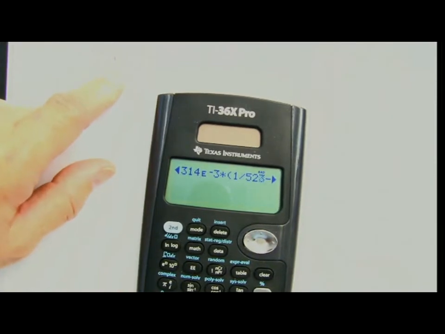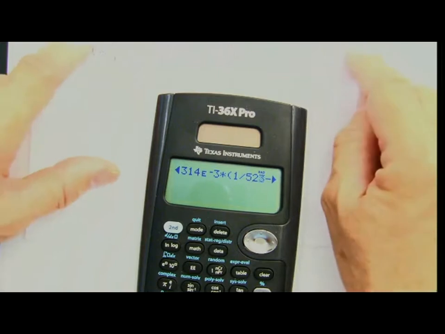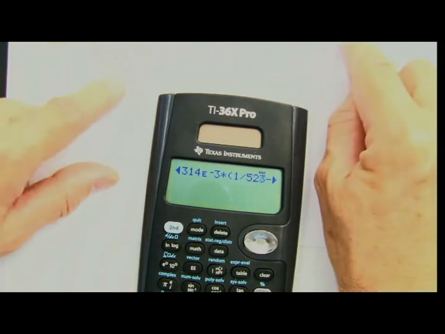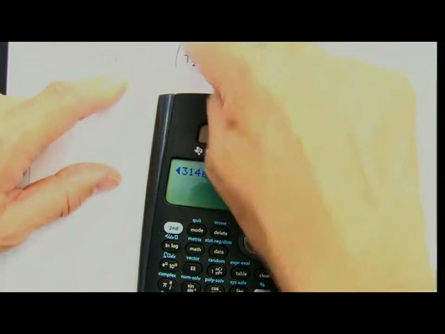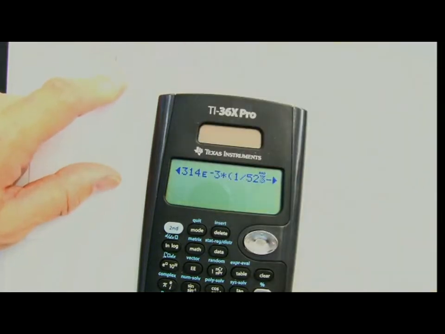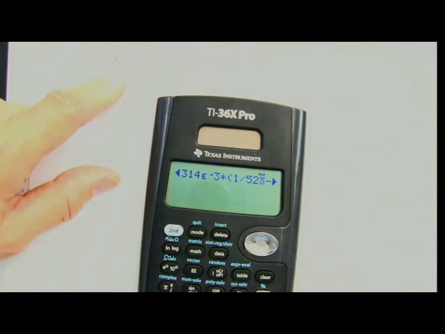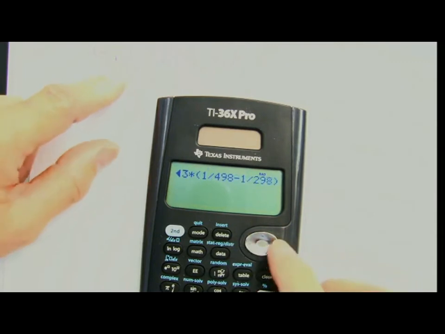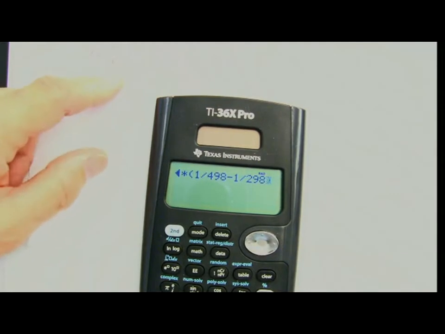Okay, so that's 298, and that is 498. So I'm going to put 498 there. And then I put 298 there. Now, if I mix those temperatures up, I still get the right activation energy, only it'd give me a negative activation energy. Activation energies are always positive, right?